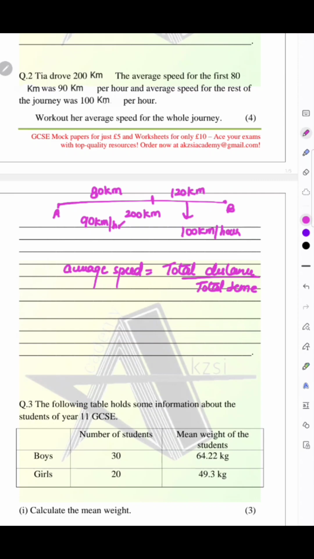So, we know speed is equal to distance over time. So from here, time is distance over speed. This is how you can calculate the time. We know for the first 80 kilometers, the speed was 90 kilometers per hour. That means the time T1, let me say this is C. So from A to C, she took T1 time, and from C to B, she took T2 time. Obviously, this journey is done in 2 parts.